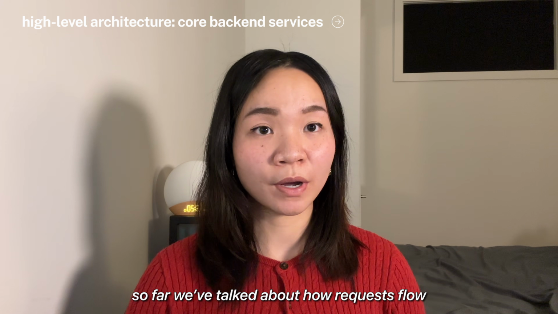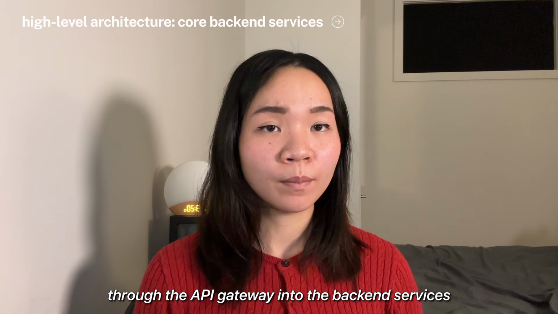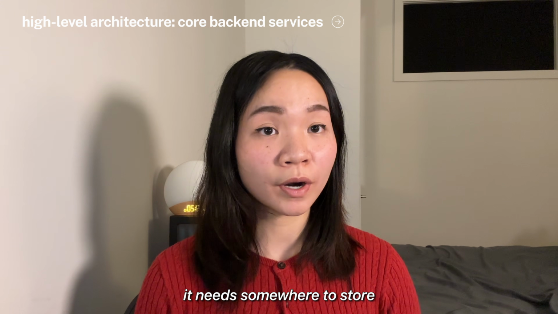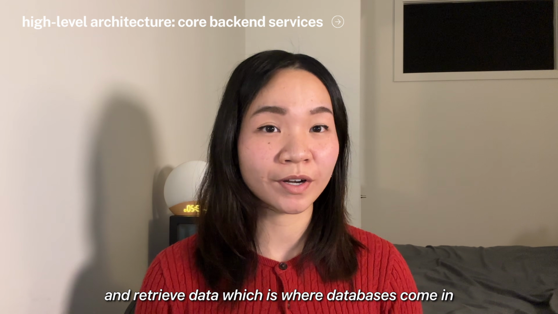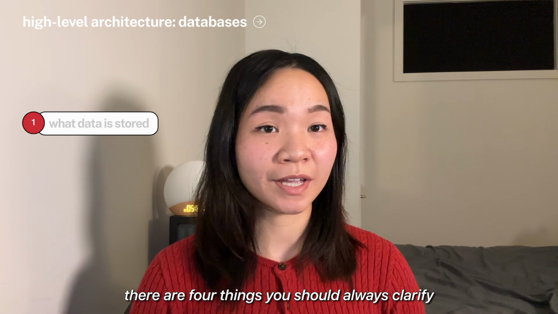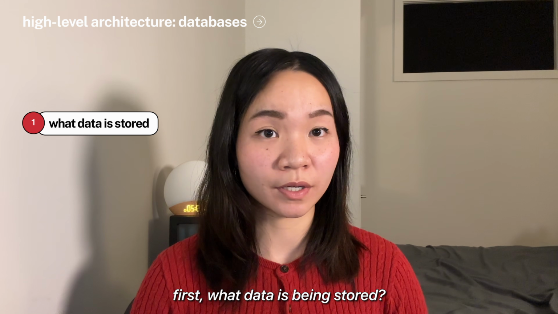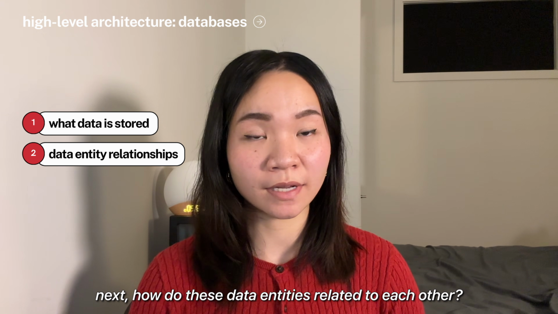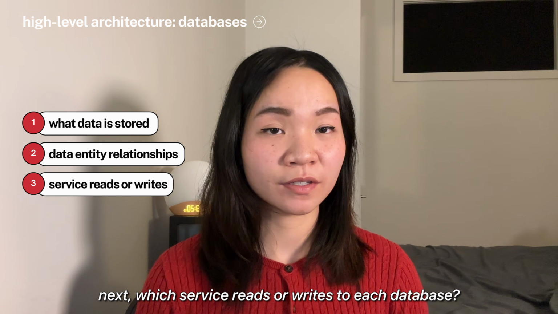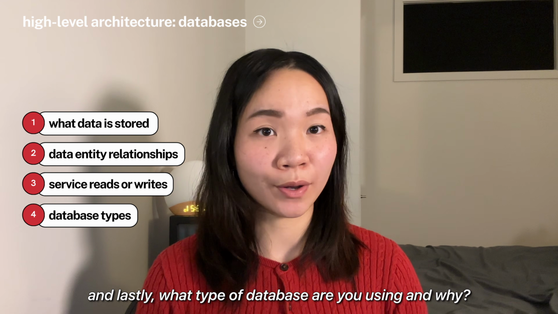So far, we've talked about how requests flow through the API gateway into backend services. But once a service processes a request, it needs somewhere to store and retrieve the data, which is where databases come in. When designing the data layer, there are 4 things that you should always clarify. First, what data is being stored? Next, how are these data entities related to each other? Next, which service reads or writes to each database? And lastly, what type of database are you using and why?